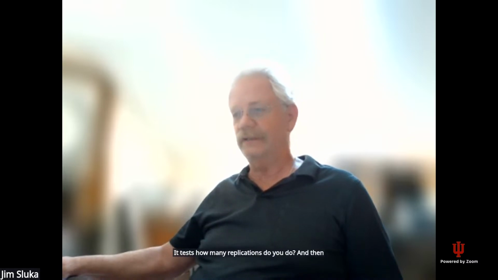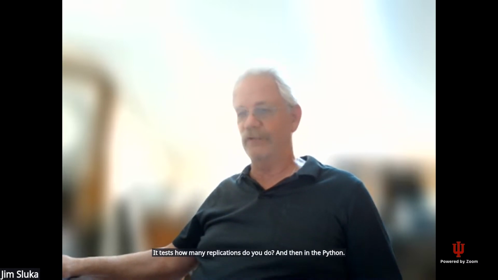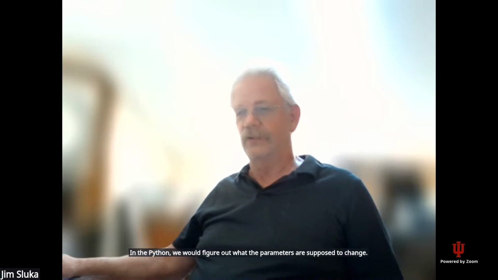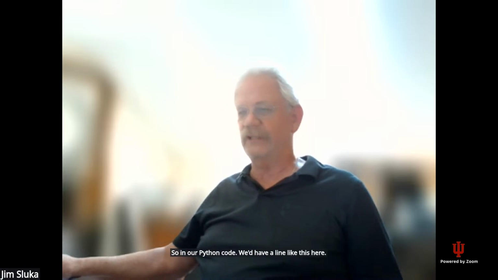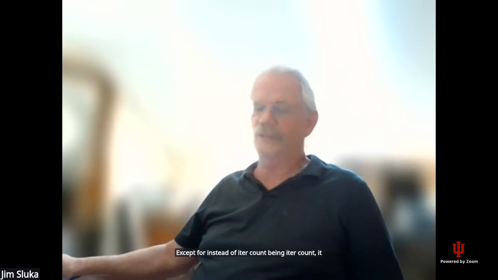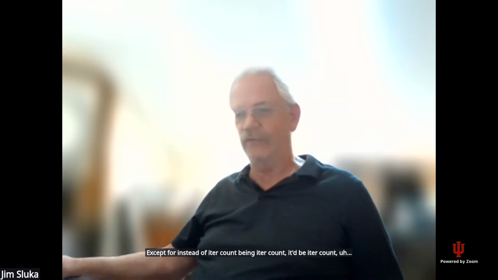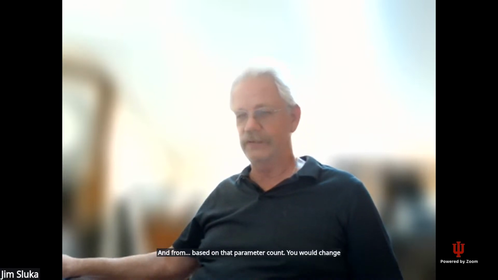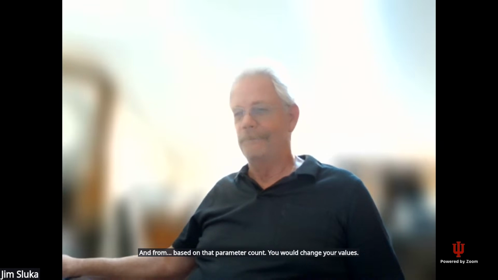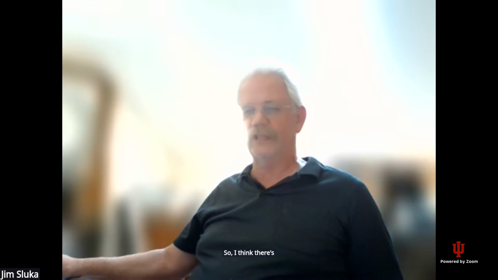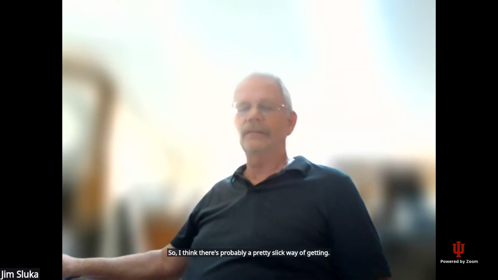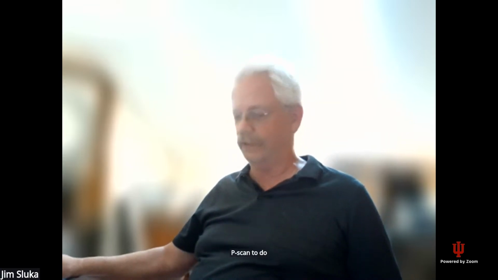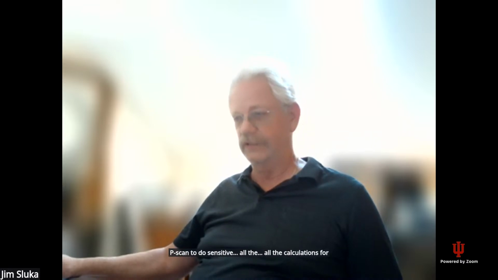Then in the Python, we would figure out what the parameters are supposed to change. So in our Python code, we'd have a line like this here, except instead of iter count, it'd be parameter count equals the parameter count from the JSON. Based on that parameter count, you would change your values. So I think there's probably a pretty slick way of getting pscan to do all the calculations for a sensitivity analysis.